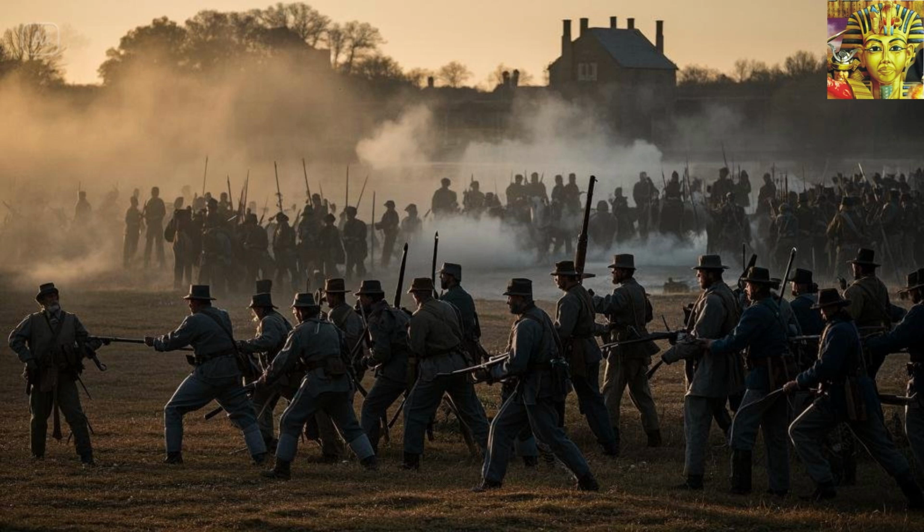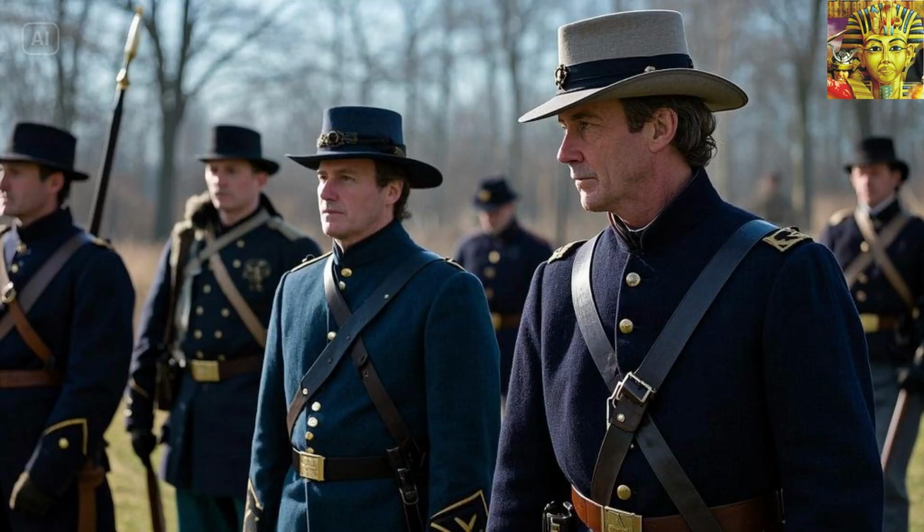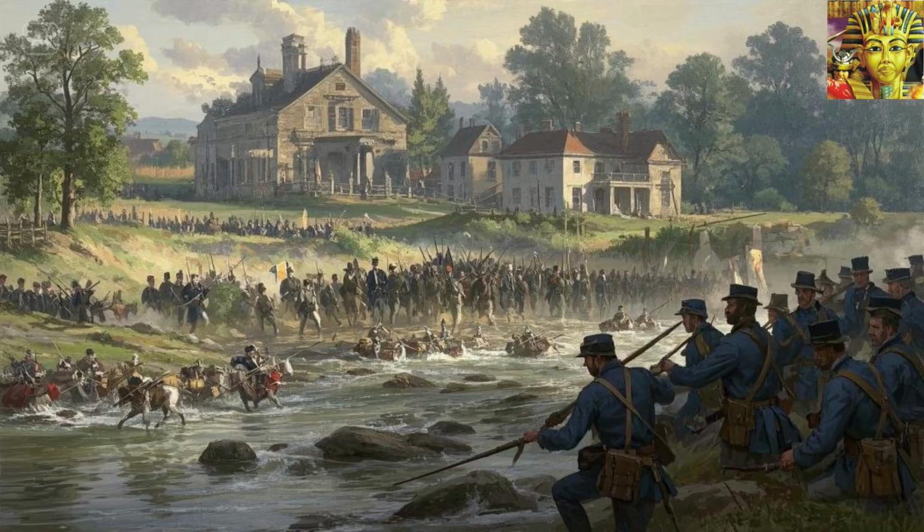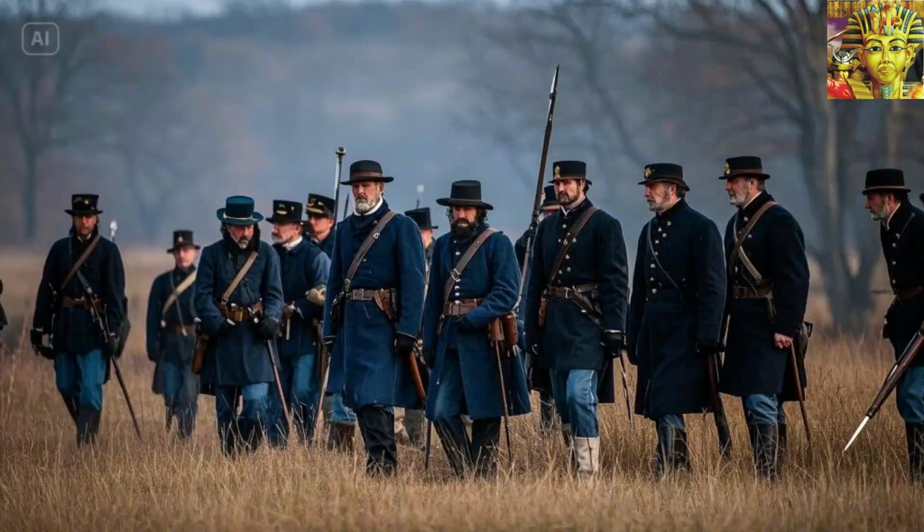The decision to attack Marye Heights. Perhaps the most infamous of Burnside's decisions was his insistence on launching frontal assaults against Marye Heights, a heavily fortified Confederate position. Despite warnings from his subordinates about the futility of such attacks, Burnside ordered repeated charges against the Confederate lines. Underestimation of Confederate defenses.